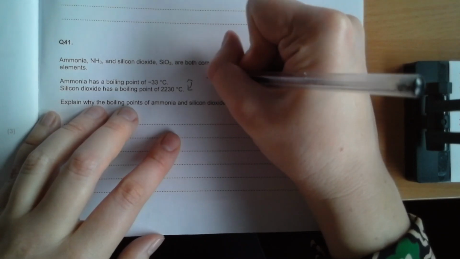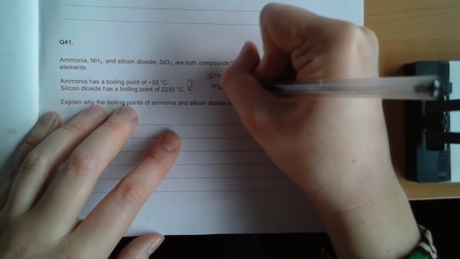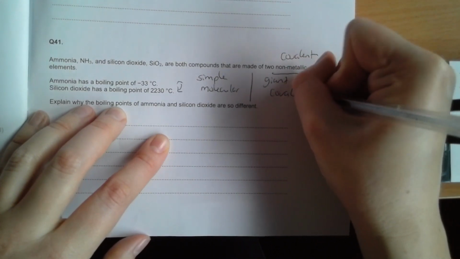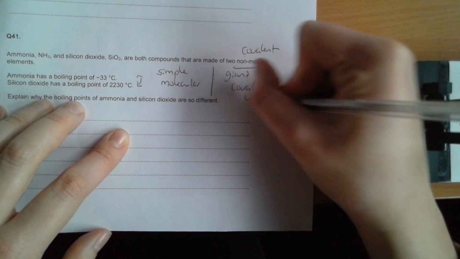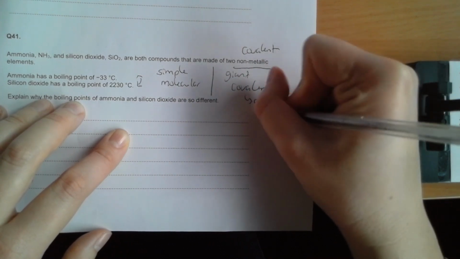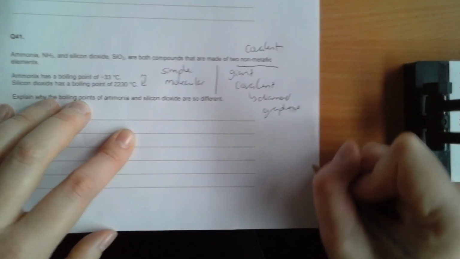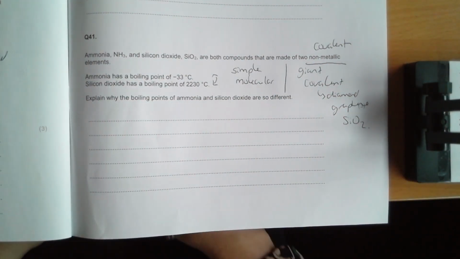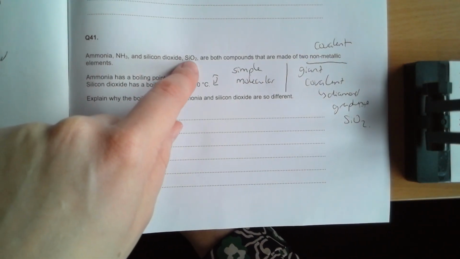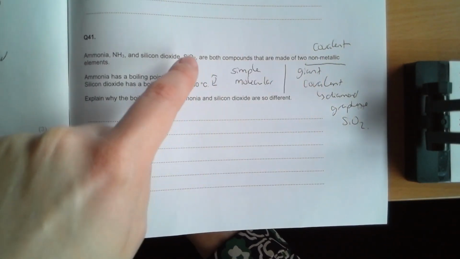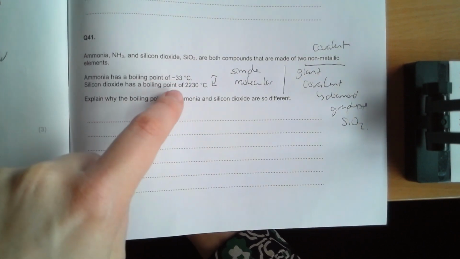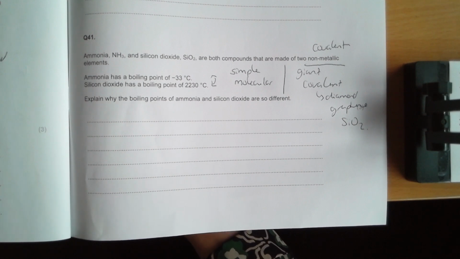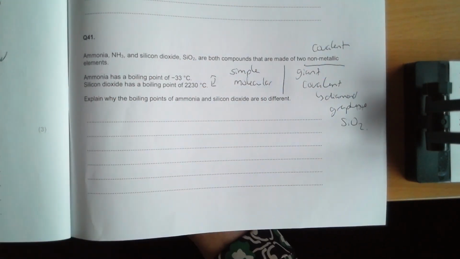There is simple molecular, which is what we've seen in this video so far, but then there is also giant covalent. Our typical examples of giant covalent are things like diamond and graphene. But there is another one that we don't actually study called silicon dioxide. And you might say, if you don't study it, why is it coming up in this question? Well, they are telling you that it's non-metallic, which means you should be able to work out that it must be covalent. And if you see the boiling point being that high, you should also be able to infer that it must be giant covalent instead of simple molecular.